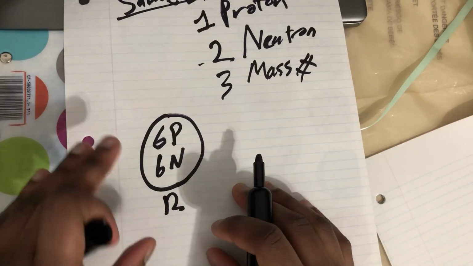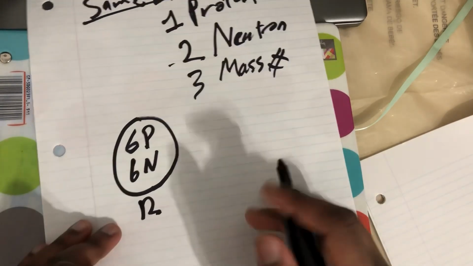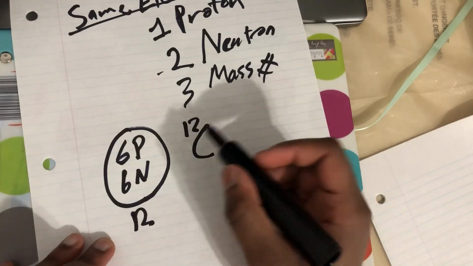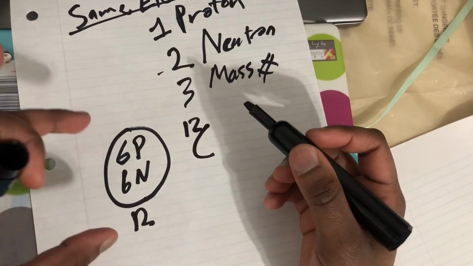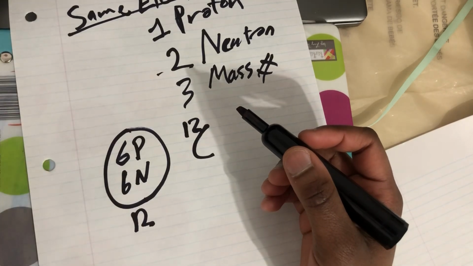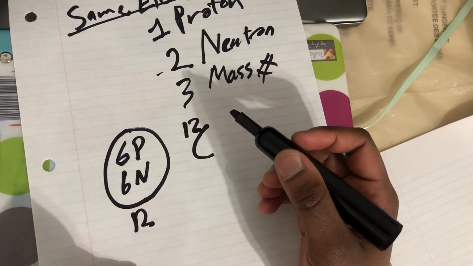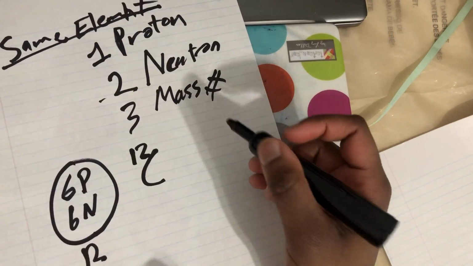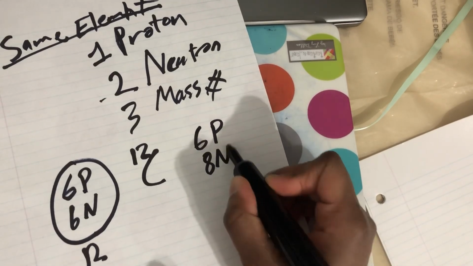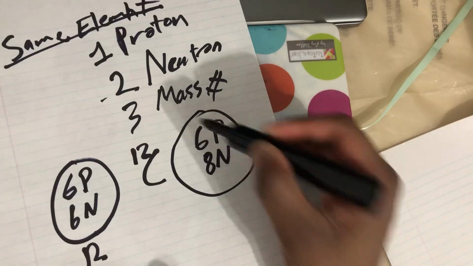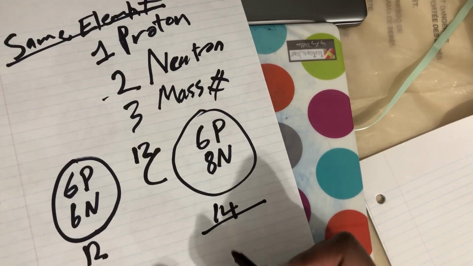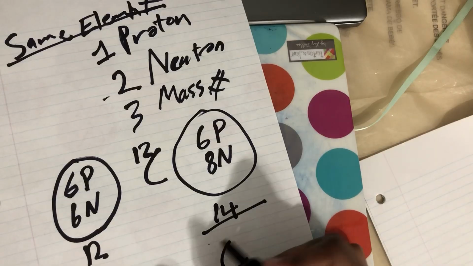But again, this is only one form of carbon, and there are 2 types. So this one is carbon 12. Again, most times we just say carbon because this is the most commonly occurring one, like we talked about earlier with protium. But there is another type of carbon that I'd like to talk about: 6 protons, and this one has 8 neutrons. So 6 plus 8 gives you 14. So this one has a mass number of 14, and thus we call it carbon 14.